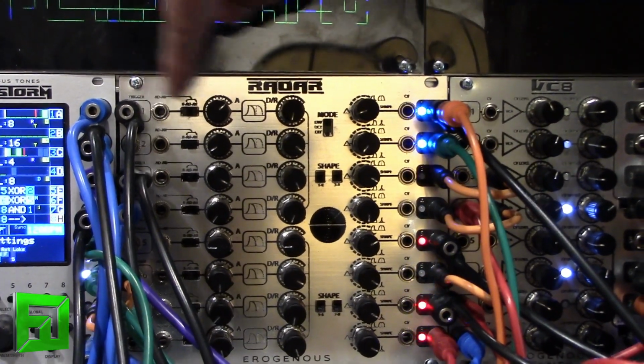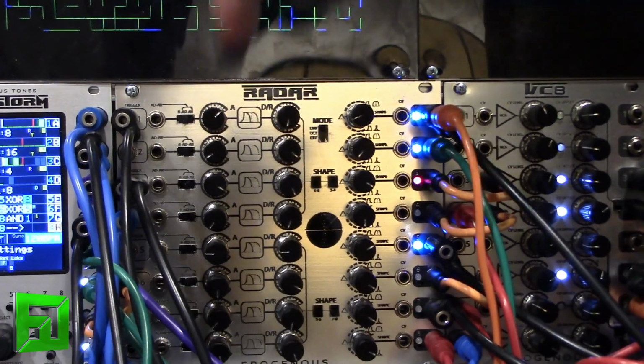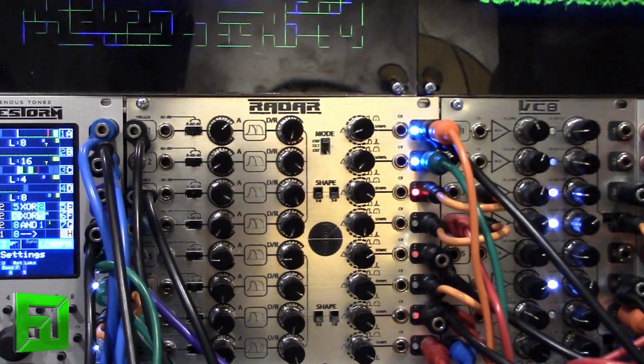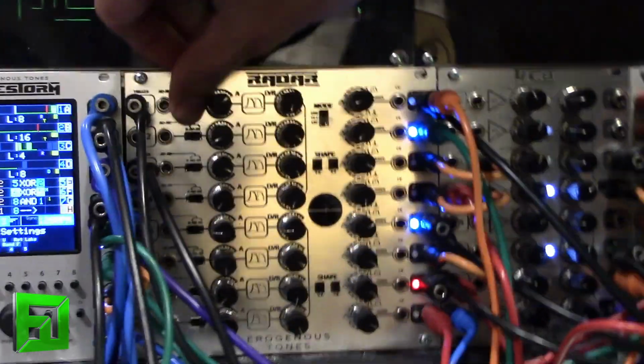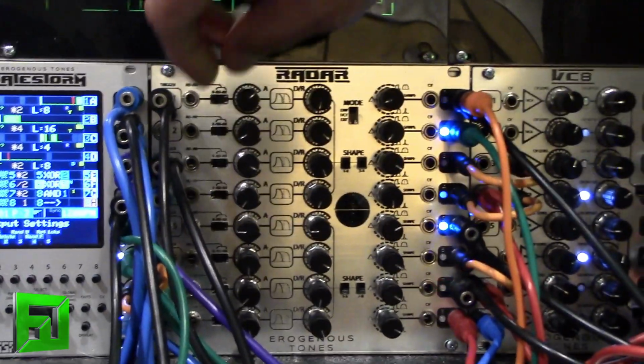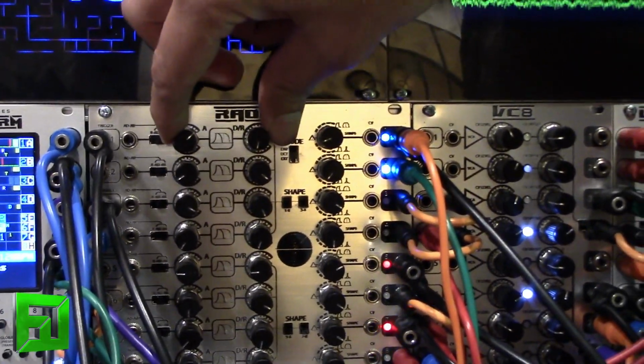And then you can use a gate when you're in AD or AR to switch between those, so you can get some really nice patterns. Do they loop? They do loop. The loop mode is the repeating mode. Oh, cool. So attack and decay.